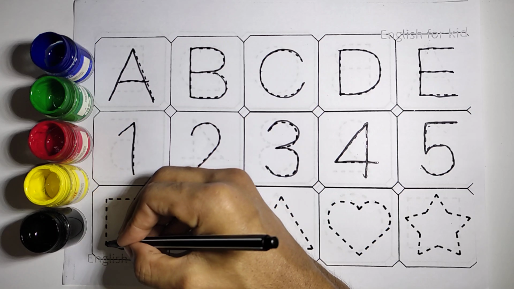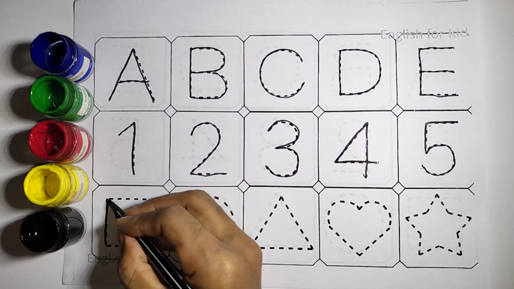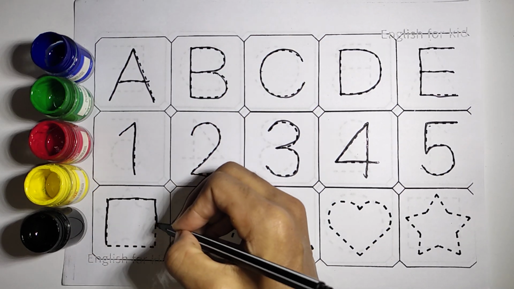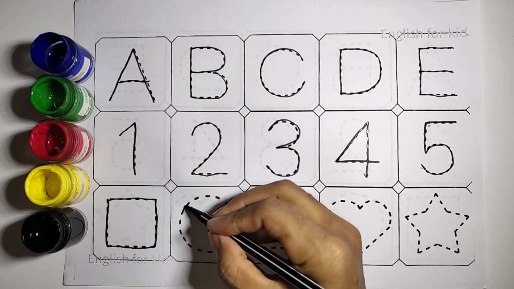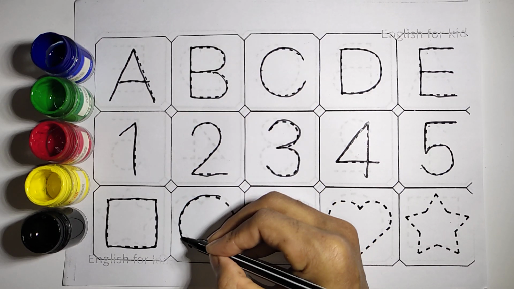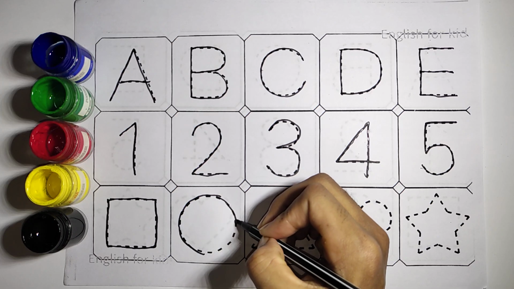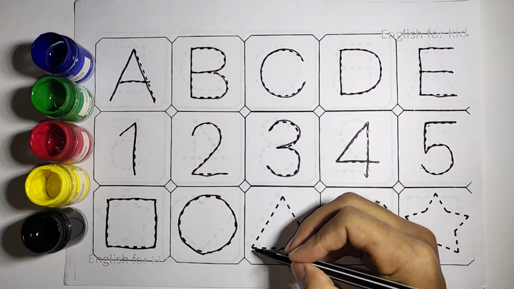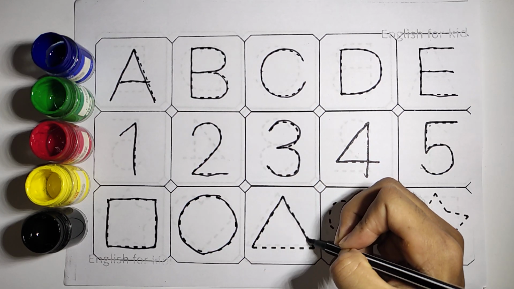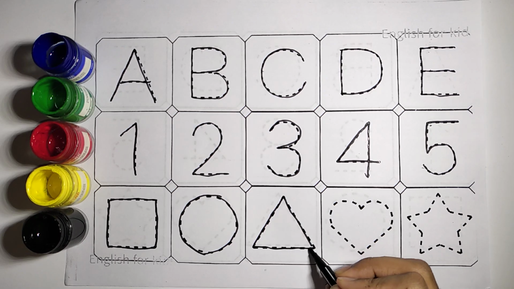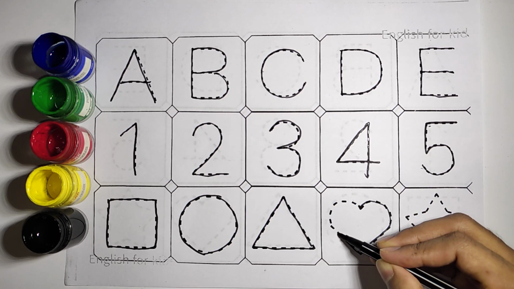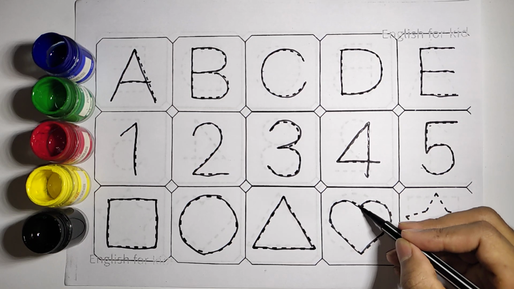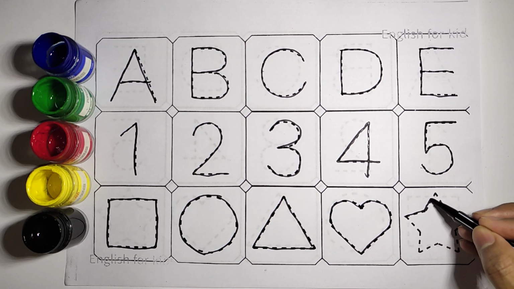And now we draw 2D shapes. First we draw the shape of square. The next one is circle. Now we draw triangle. The next one is heart. Now we draw star.